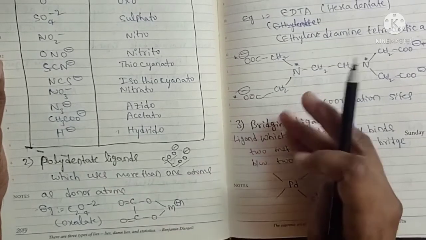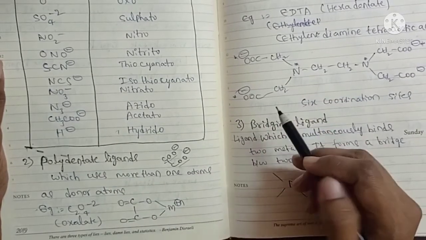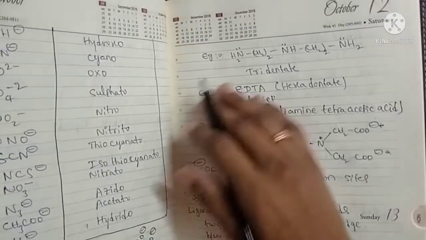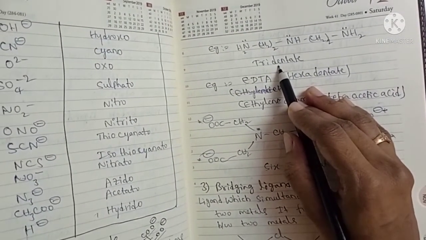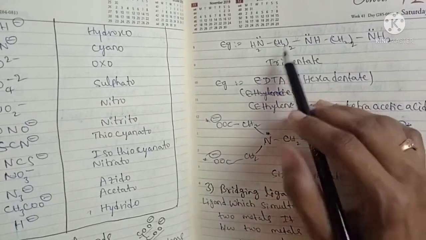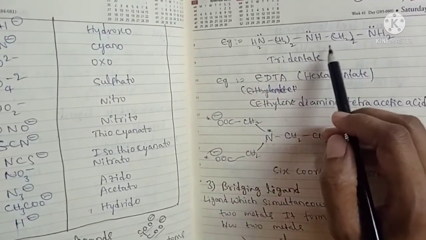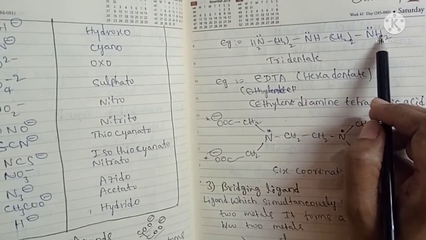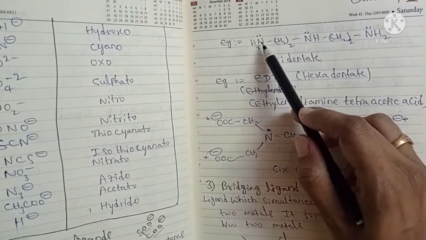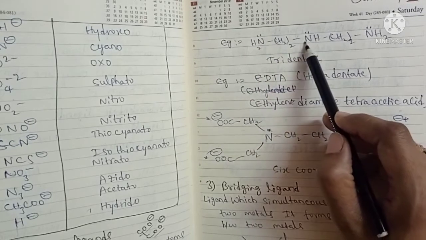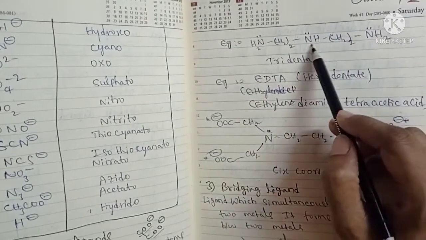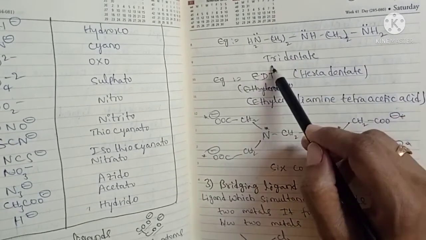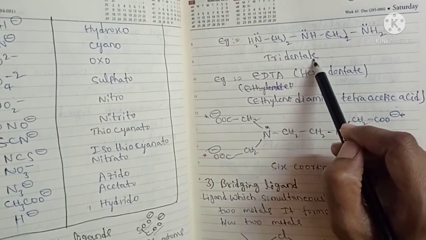Polydentate means it may be bidentate, tridentate, tetradentate, like that. So one more example is this tridentate ligand. It is called diethylene triamine. The name of this ligand is diethylene triamine, and it uses these three nitrogens, three donor atoms, and it acts as a tridentate ligand.